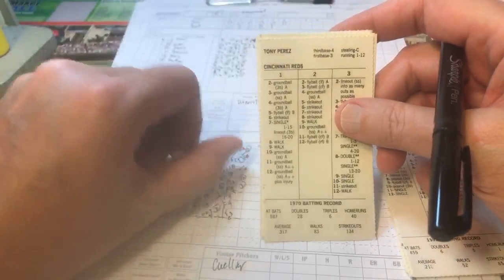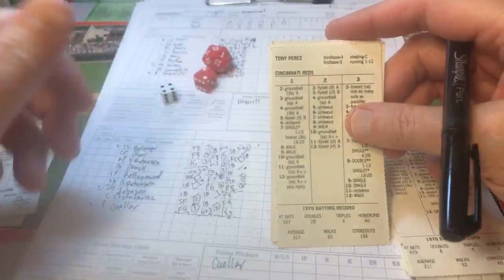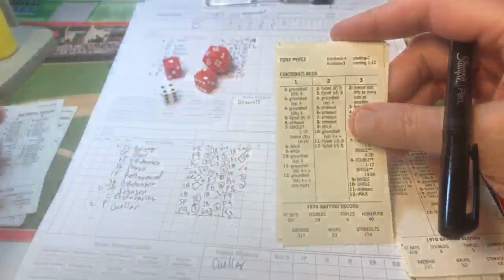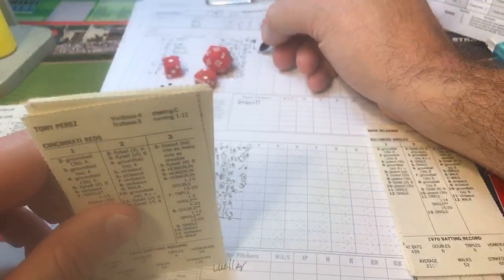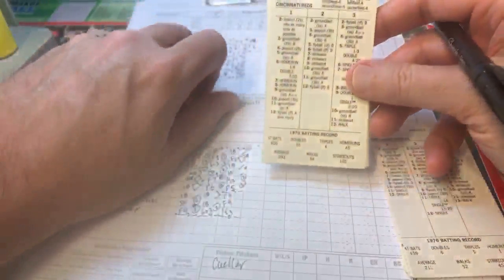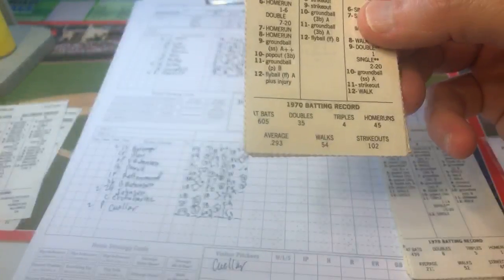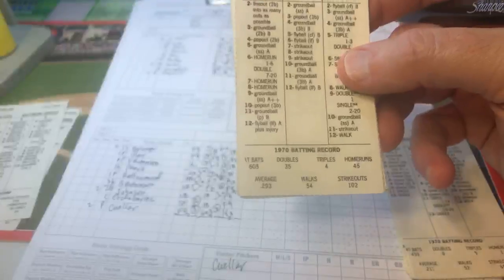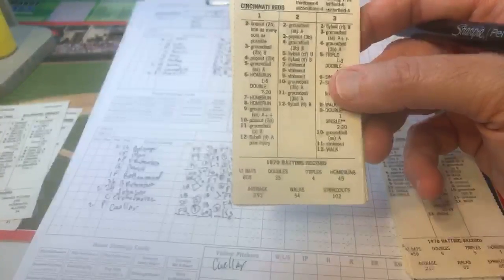This will be Tony Perez. He struck out flat out. 4-3. See ball 4. Perez is on at first. Johnny Bench hit .293 with 35 doubles, 4 triples, and 45 home runs. I believe he led the league in home runs in 1970.